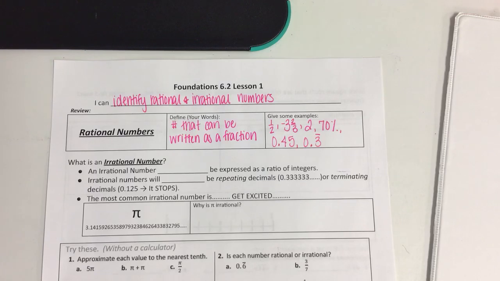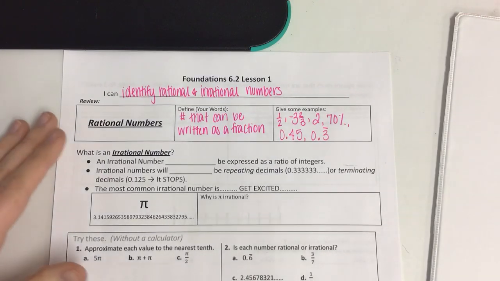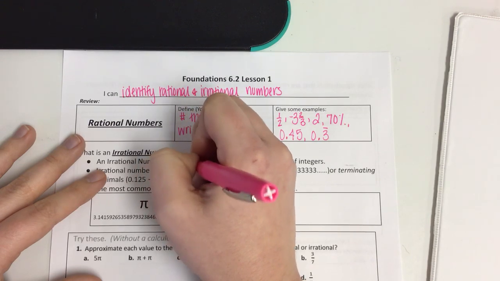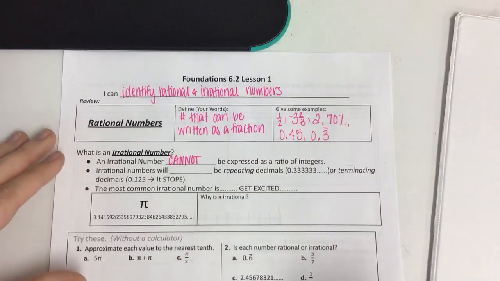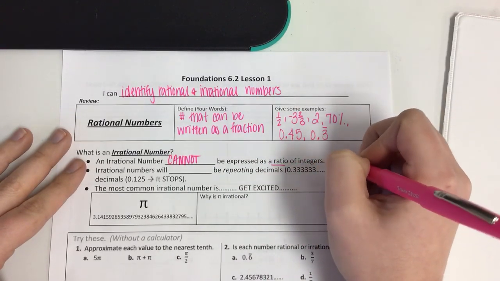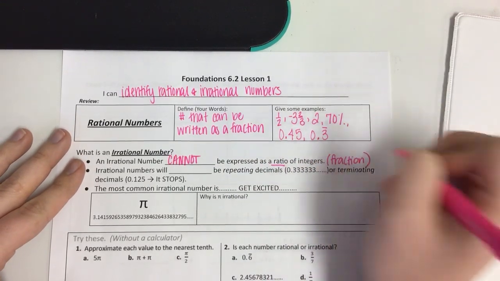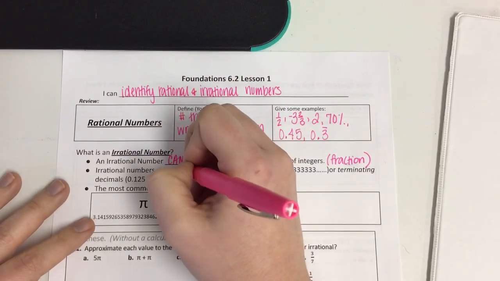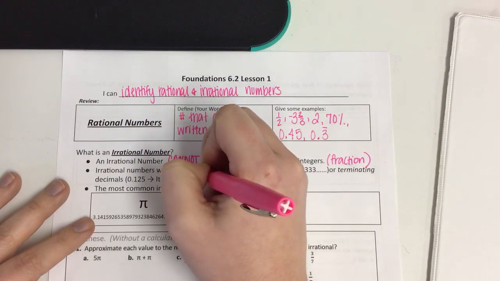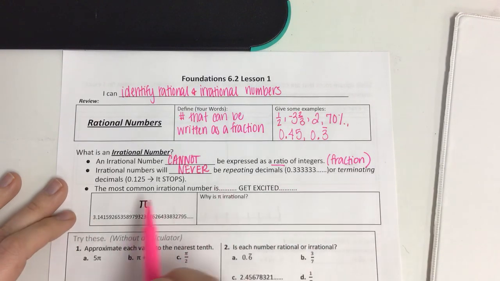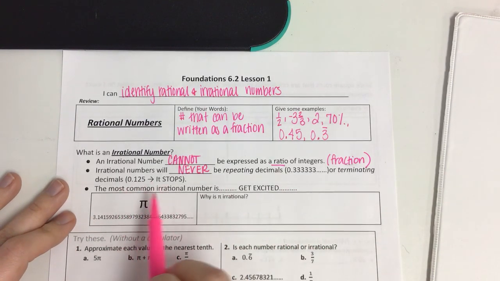So what is an irrational number? An irrational number cannot be expressed as a ratio of integers, which means that it cannot be a fraction. It cannot be written as a fraction. Irrational numbers will never be repeating or terminating. So repeating like 0.3 repeating, or terminating like 0.125 where it just stops.